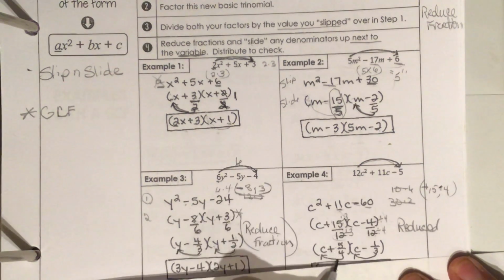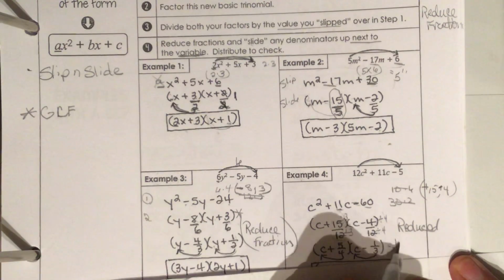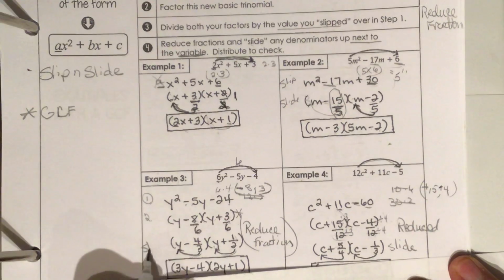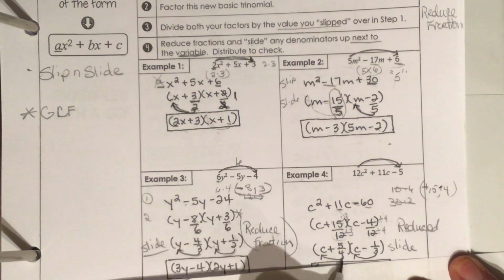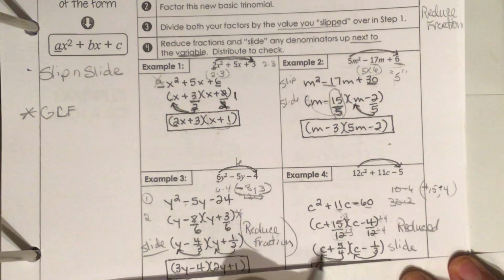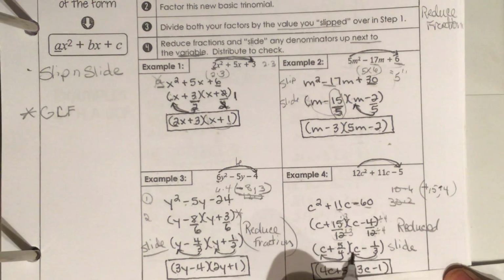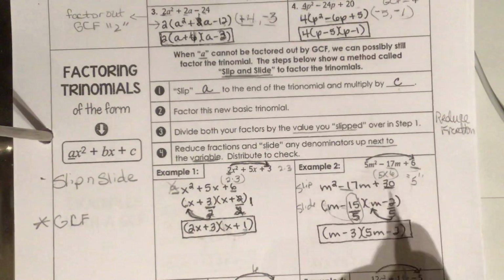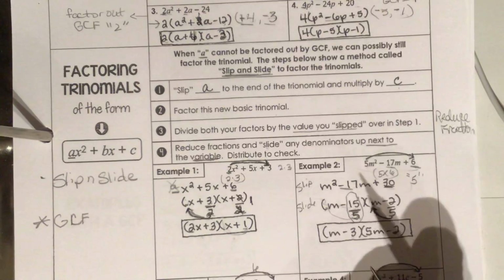Now you slip and you slide. Here is where you do your slide. This is the sliding part, the last step. You're going to move your 4 over here, and it's 5. You're going to move your 3 over here, 3c minus 1, and that is how you do that. Now let's go on, and we're going to work some more.